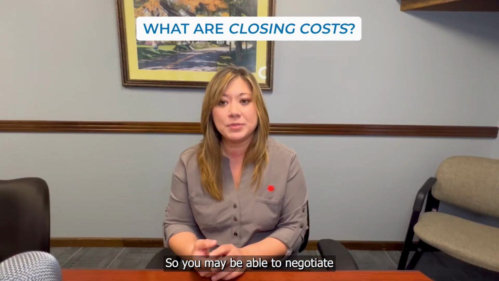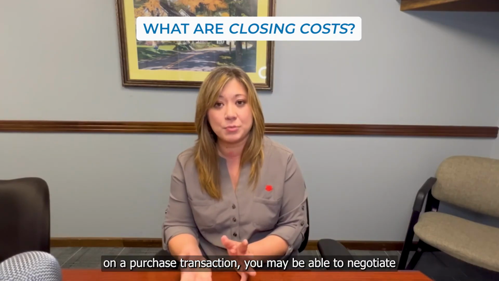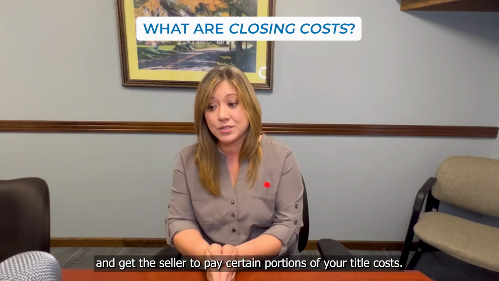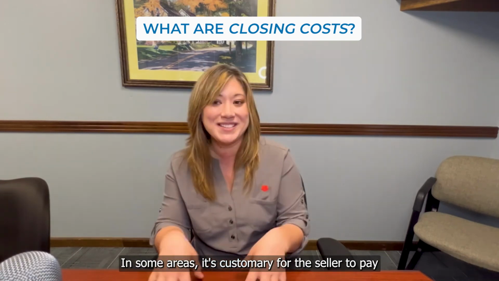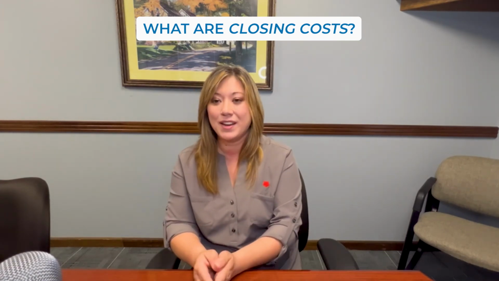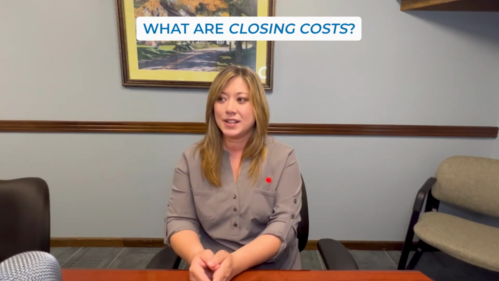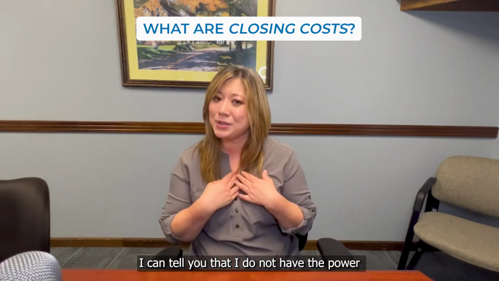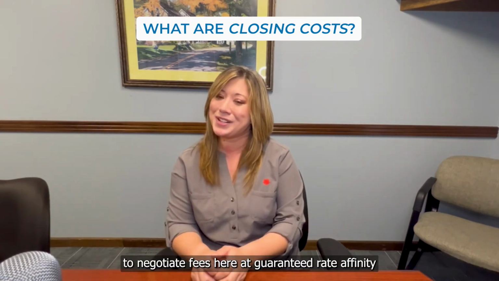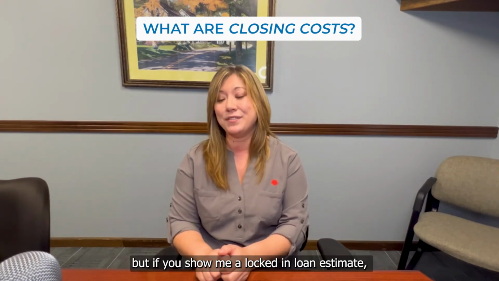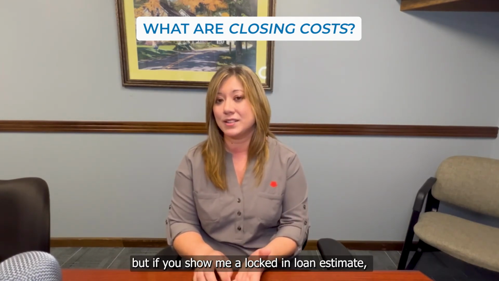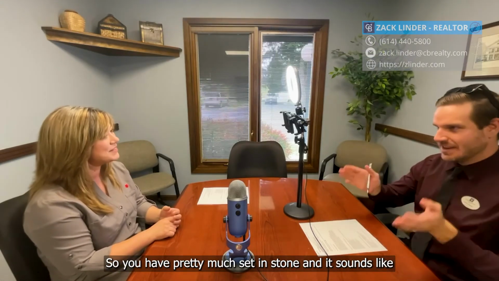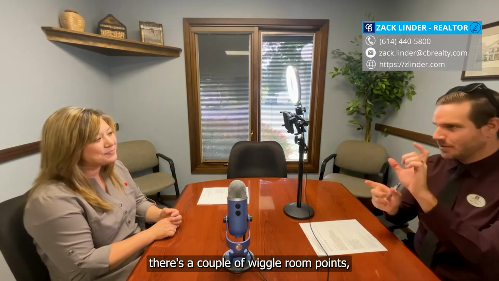So you may be able to negotiate certain costs with the seller on a purchase transaction. You may be able to negotiate and get the seller to pay certain portions of your title costs. Gotcha. Some areas, it's customary for the seller to pay certain portions of the title costs. As far as whether lender fees are negotiable, that's up to your lender. I can tell you that I do not have the power to negotiate fees here at Guaranteed Rate Affinity, but if you show me a locked-in loan estimate, I can bubble that up the chain and see if we can compete. Gotcha. Perfect. So pretty much set in stone. Then it sounds like there's a couple wiggle room points, but most of it's pretty set.